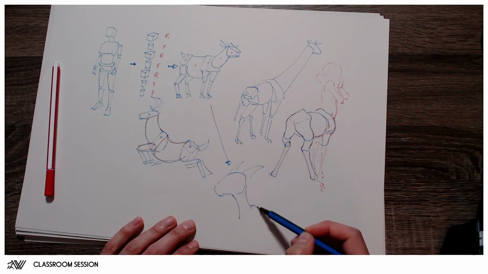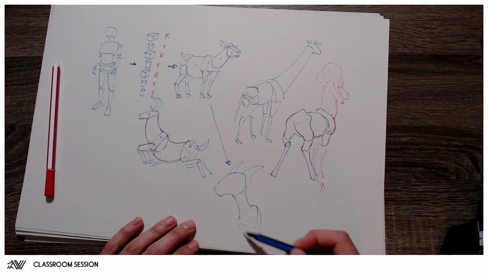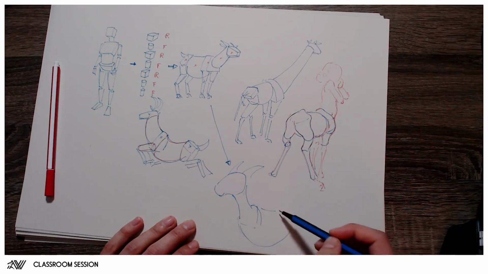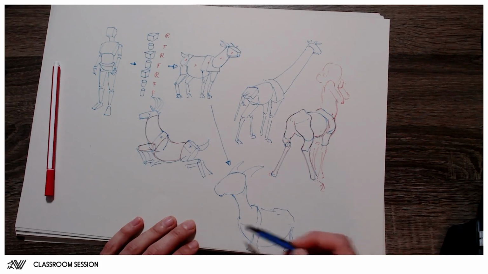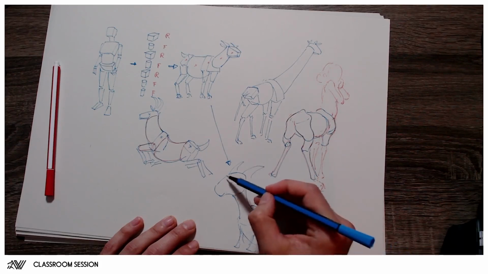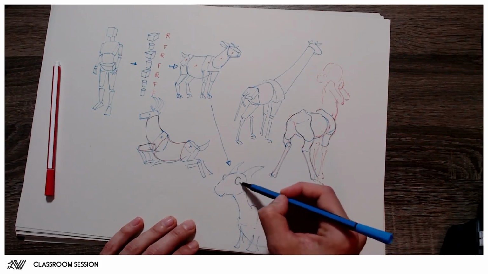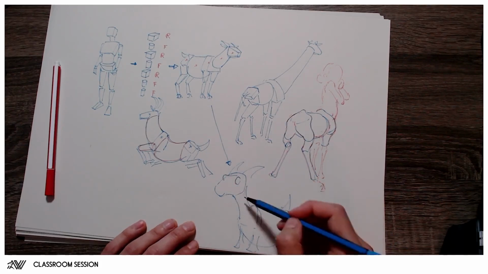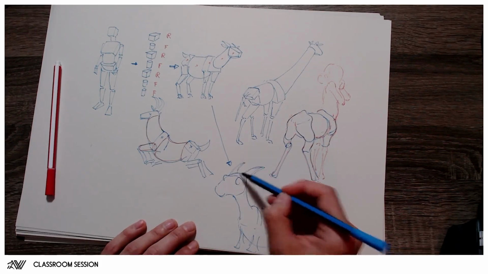All we need to do is play with the proportions a little bit. So this is very crude, very simple, but this is basically the gist of it.